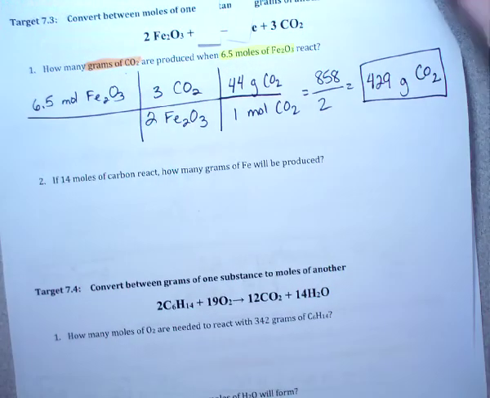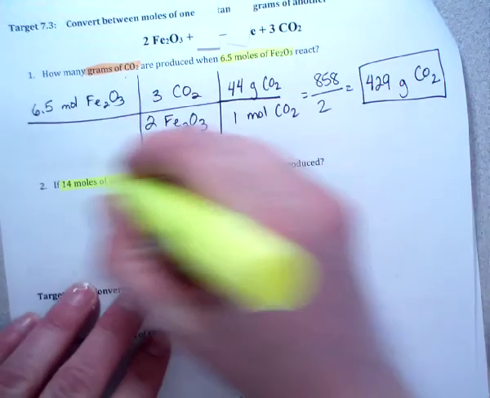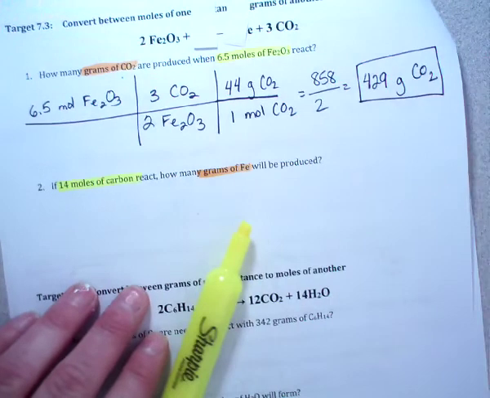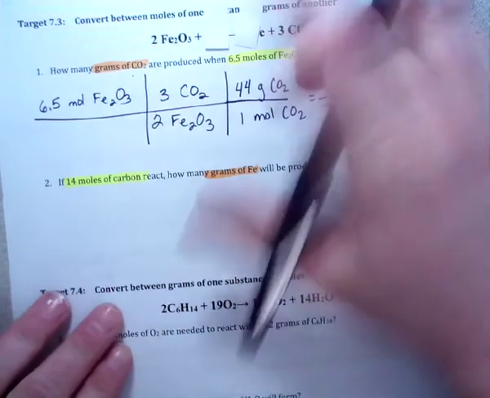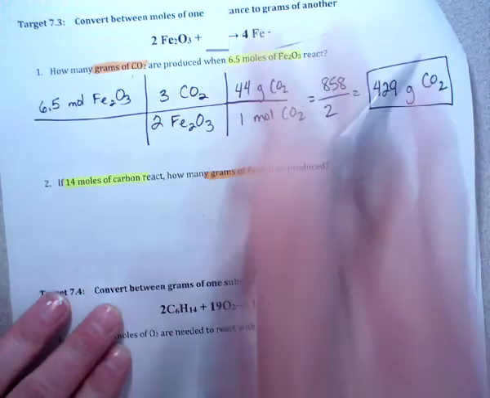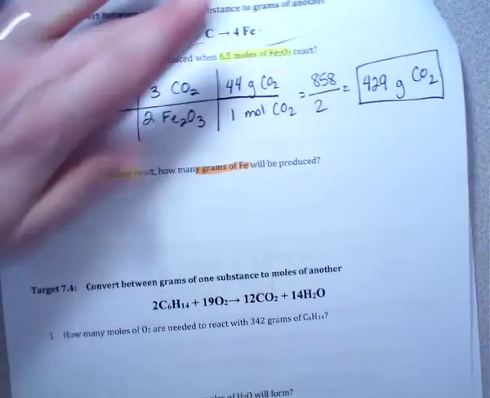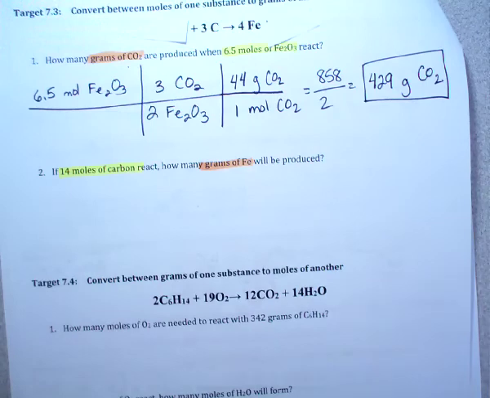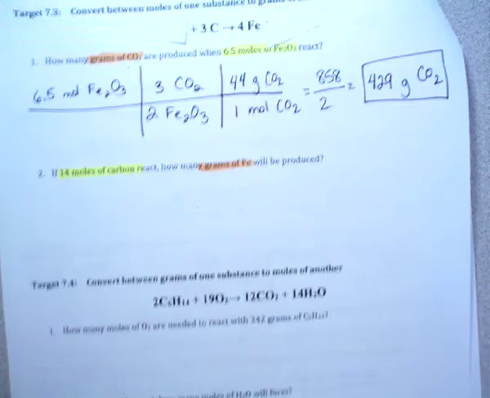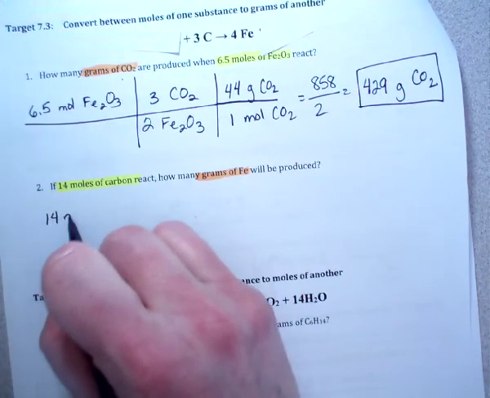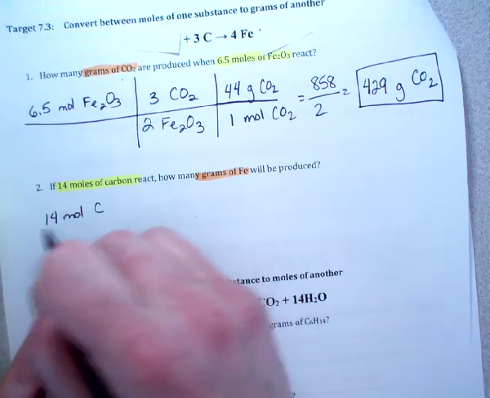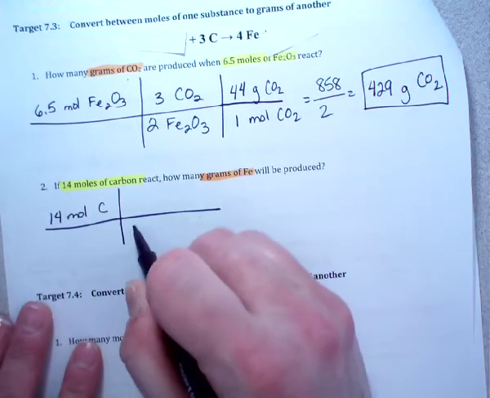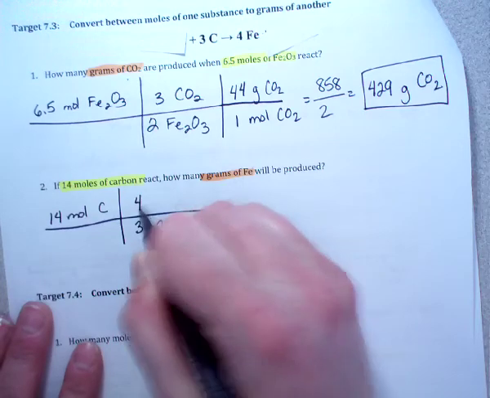Question 2 says, if 14 moles of carbon react, how many grams of iron will be produced? So I'm looking at iron and carbon. I can ignore the other 2 parts of that balanced equation because you can only work with 2 things at a time. So 14 moles of carbon is what I'm starting with. That's my given. The next step involves my mole ratio. There are 3 carbon for every 4 iron.